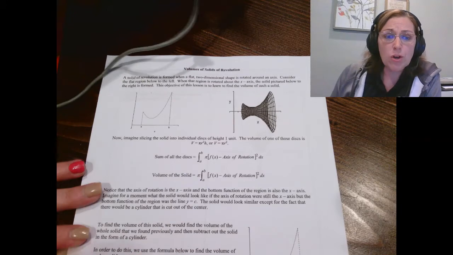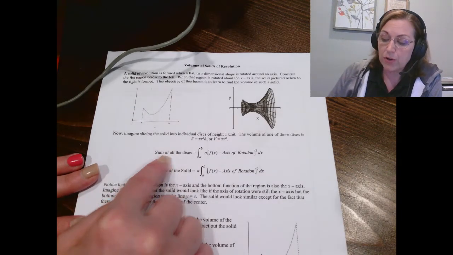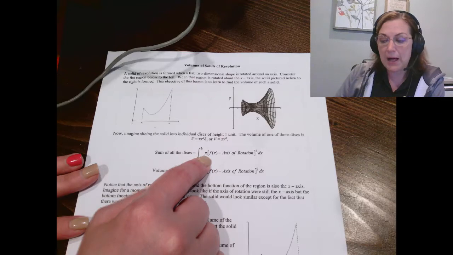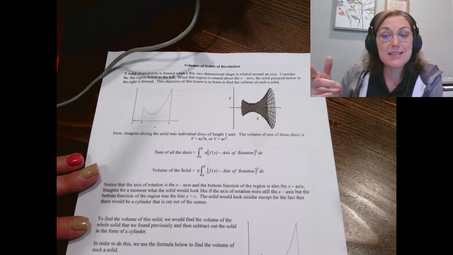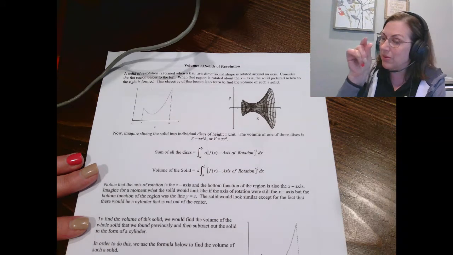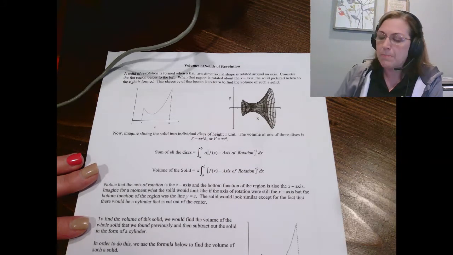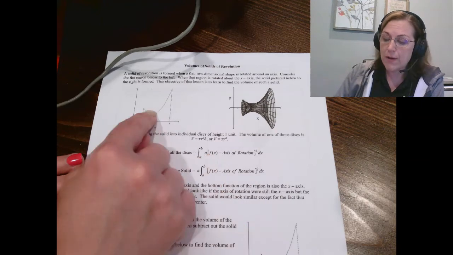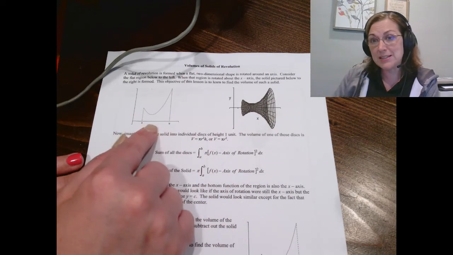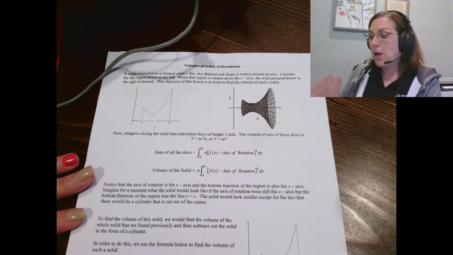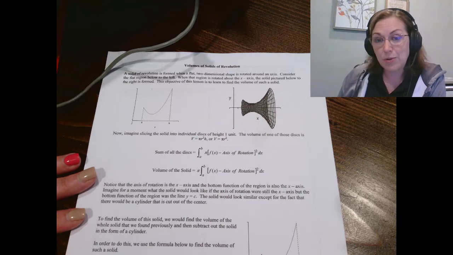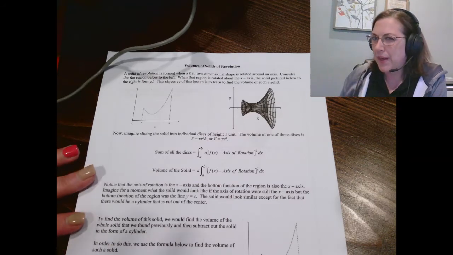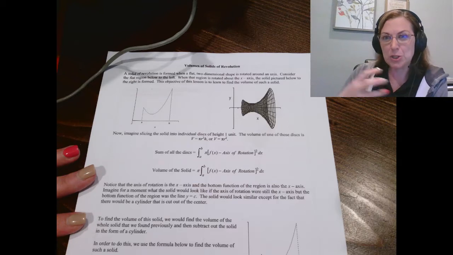Now, in order to do the sum of all of the discs, we are going to take the integral from a to b. And notice that we're doing pi times something squared. Remember, that's the area of the circular disc. If these discs are paper thin, then when we stack them close together, we get the volume. Very importantly, we are going to take our curve minus the axis of rotation. We'll start out with pretty easy ones where the axis of rotation is the x-axis. That'll make it super simple. Then we'll look at what if there's a hole in the middle? We sometimes call that the washer method, but really it's still the disc method, just cutting out the hole that's in the middle.